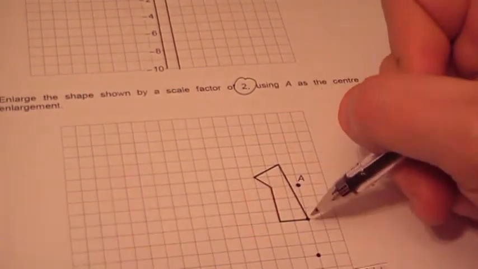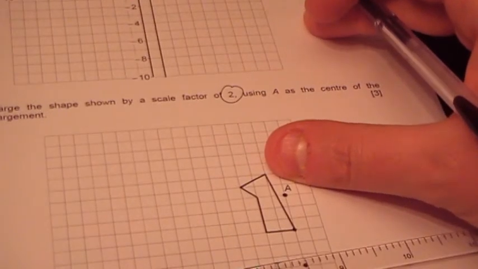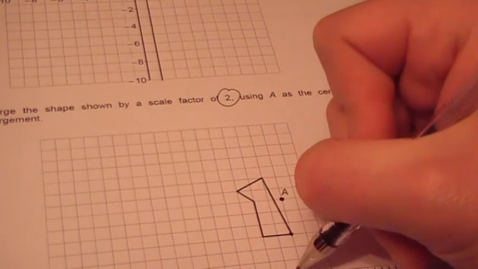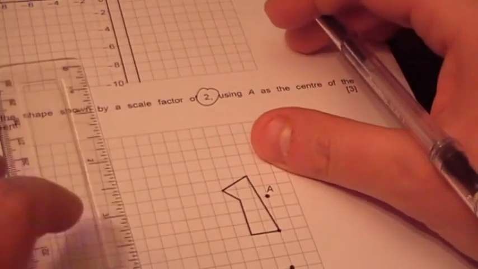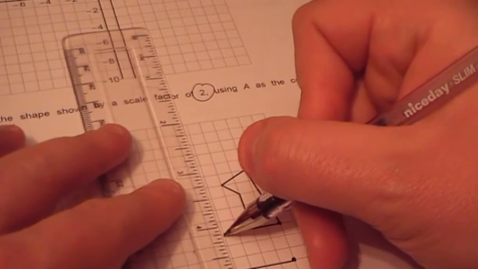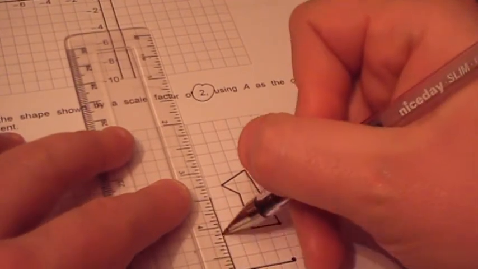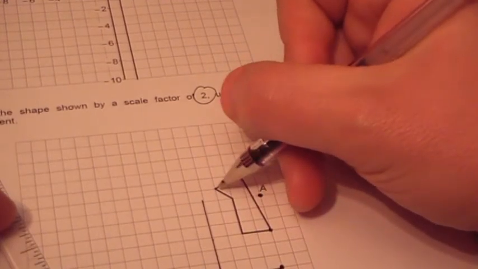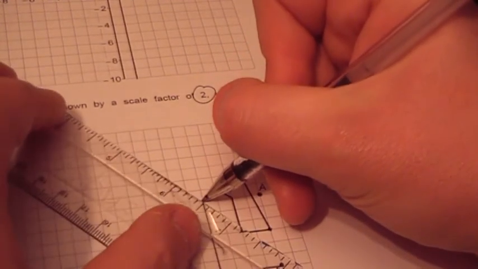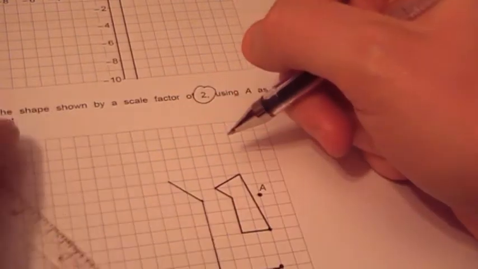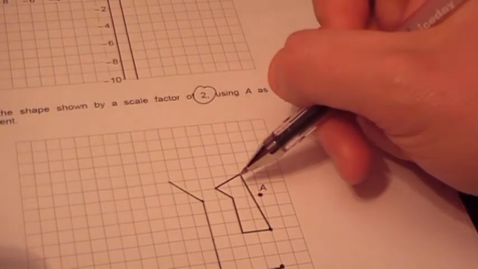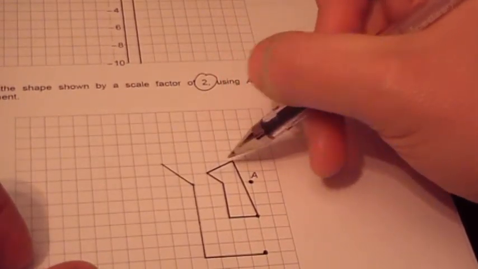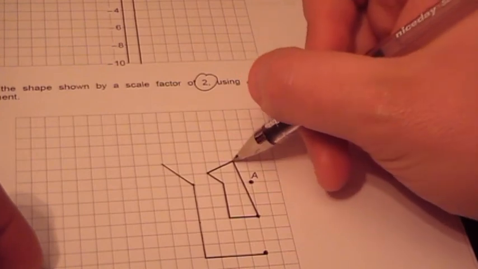Because everything is doubled, I know that the base of this shape is going to be 4, because the base of the original shape was 2. And I also know that this length here, which was 3, is now going to be 6. I also know that this diagonal here is 1, so it's now going to be 2 diagonals. And at this point it might be a little confusing because this isn't spanning one square, this is going across 2 squares. So what I'm going to do, I'm going to plot this corner again.